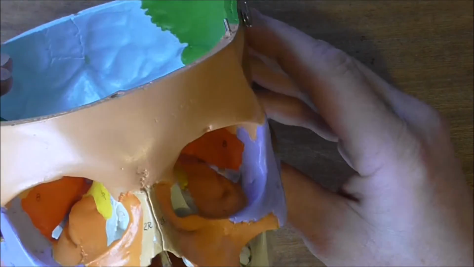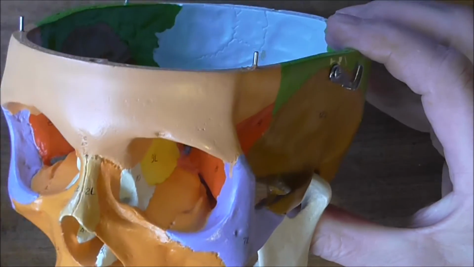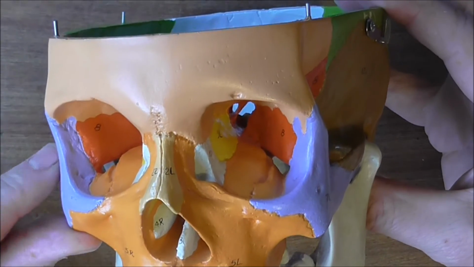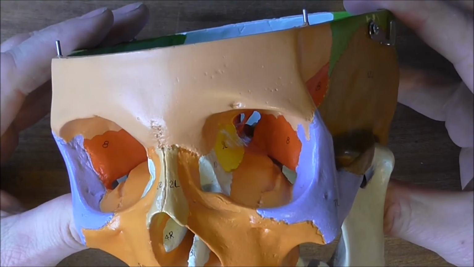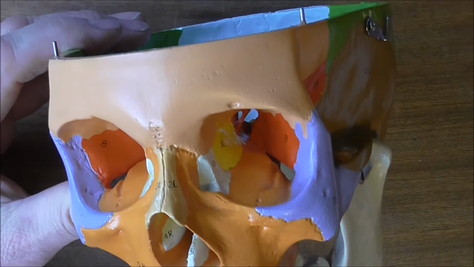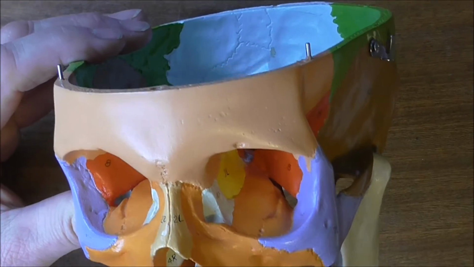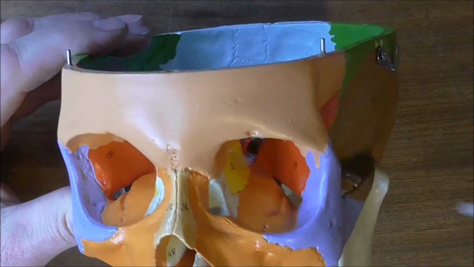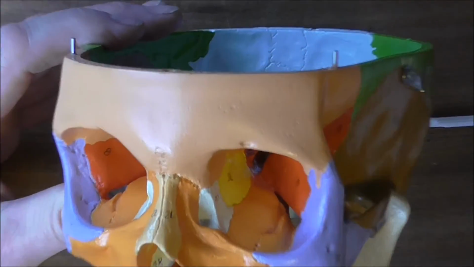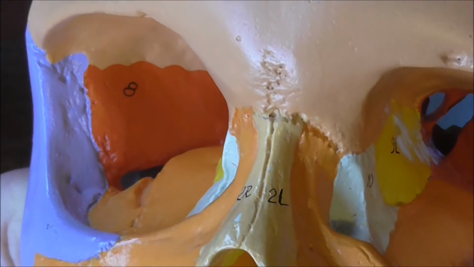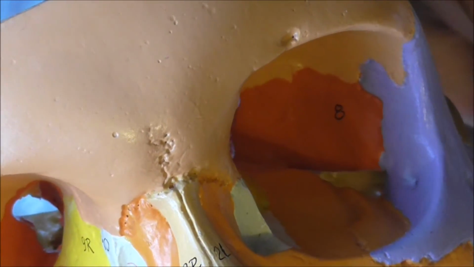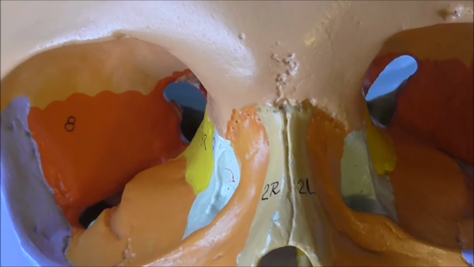Now, the sphenoid bone here is in red. The sphenoid bone. So if I can just point to the sphenoid bone, it's this one here. Just maybe zoom in on that a bit. So here we see the sphenoid bone. It's labelled 8 in this model. Of course, the same on both sides.